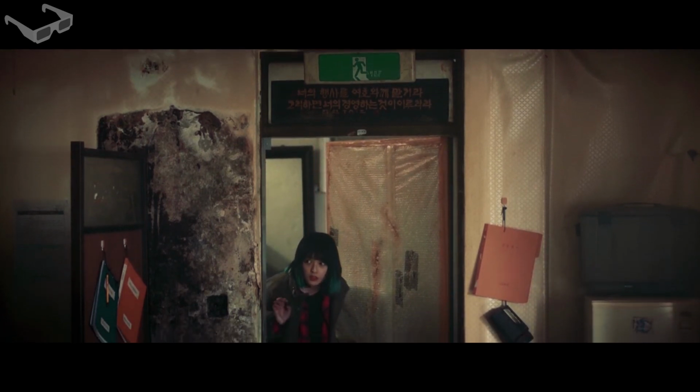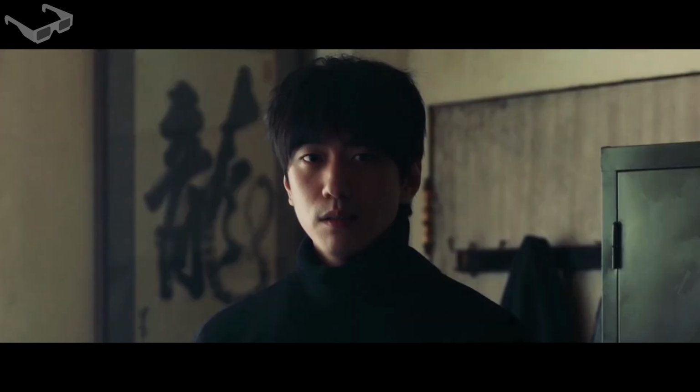Ji-woo wails for help. Later, his girlfriend arrives looking for him. Ji-woo comes out to meet her. He gives a strange smile, and the film cuts to black.